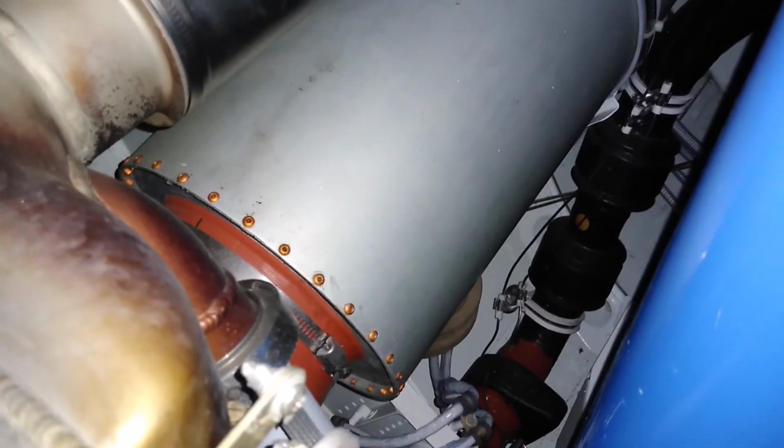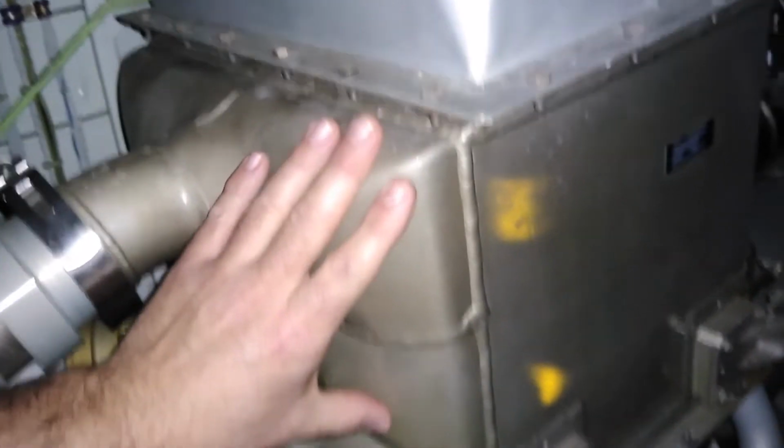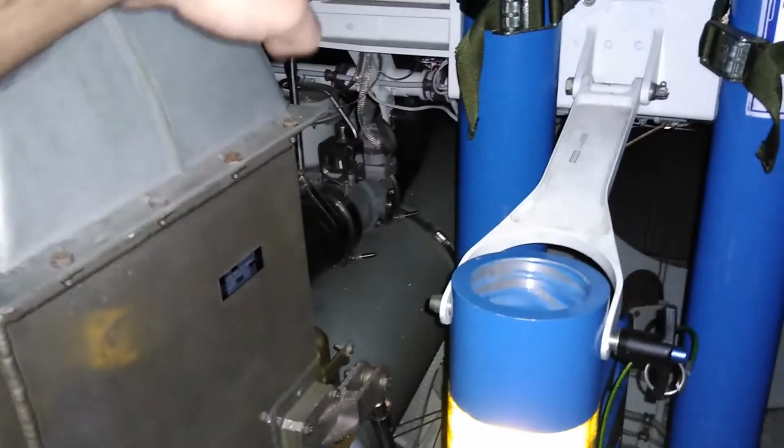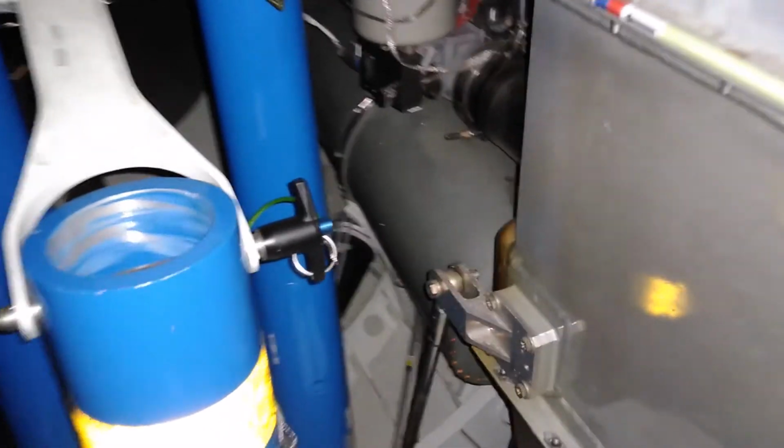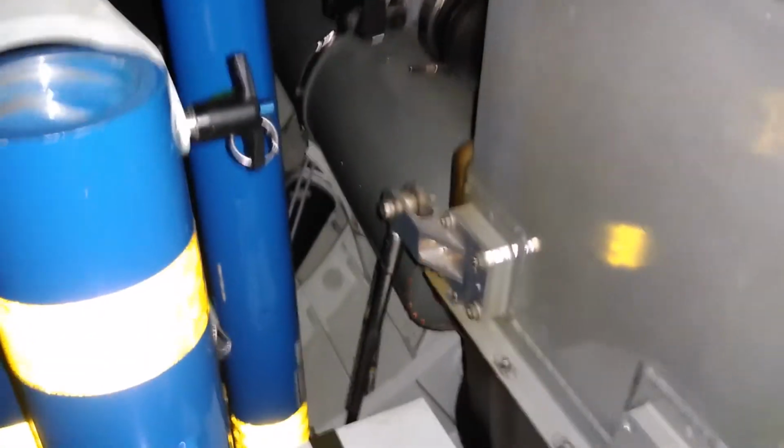And that pipe right below that is taking the ram air that comes from up there, goes through the heat exchangers, and takes heat away from here and exhausts it out the back of the airplane. Same thing here. Bleed air comes in, ram air comes in, cools off the bleed air, and takes that heat and dumps it overboard. That's where that happens.